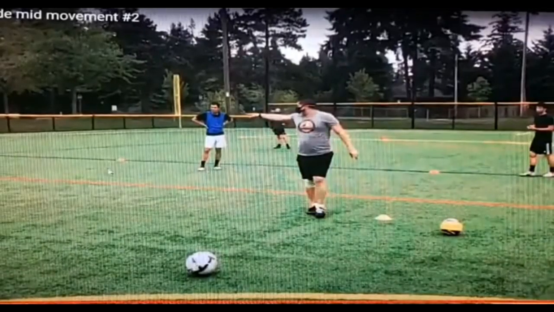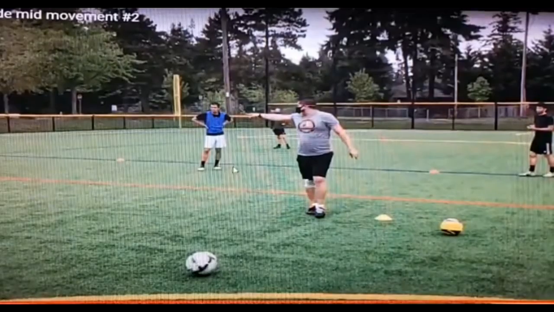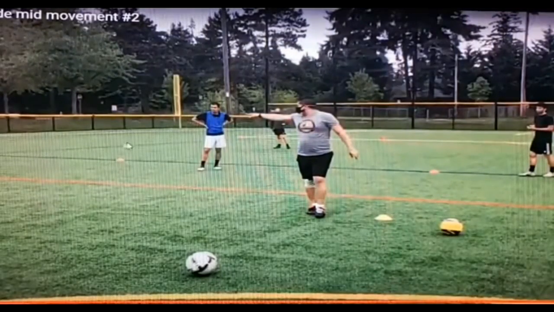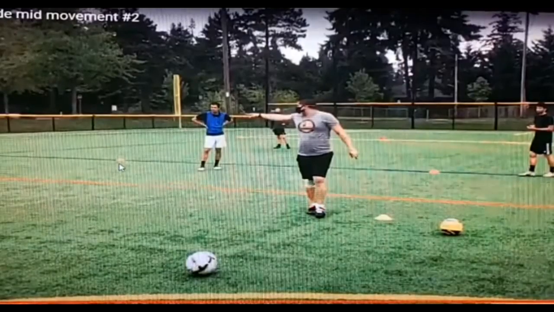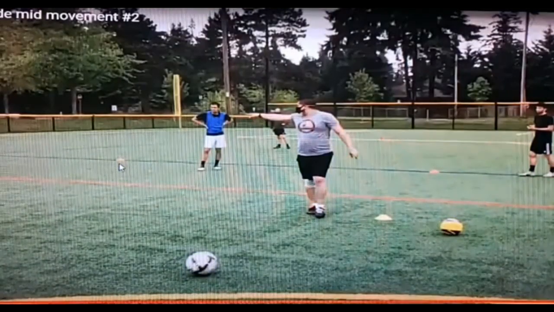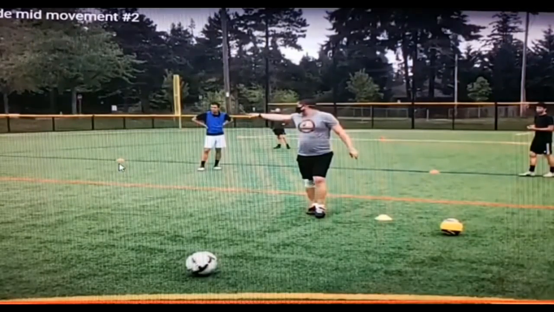So the next one right here, the first one is going to be touch and a long ball on the line to the outside forward. Next cone right here, unfortunately we didn't have a long recording of that whole explanation in one video, but I'll explain this to you guys.